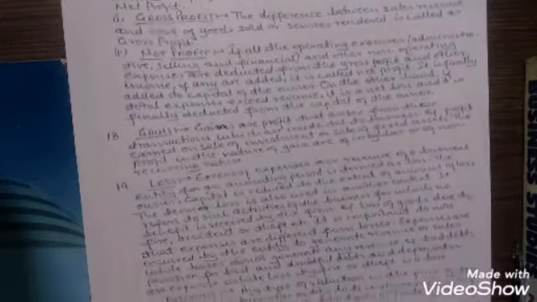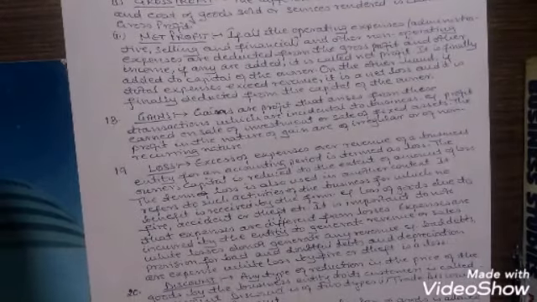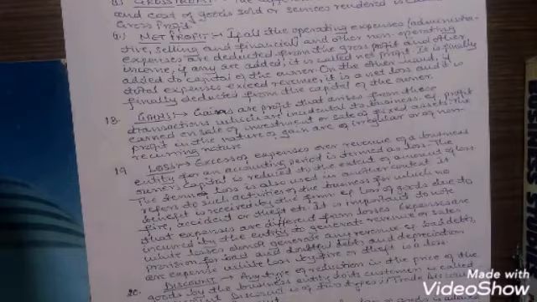Discount. Any type of reduction in the price of the goods by the business entity to its customer is called a discount. It means any amount that is deducted from the price of the good so that the customer gets some benefit is called a discount. Discounts are of two types, trade discount and cash discount.